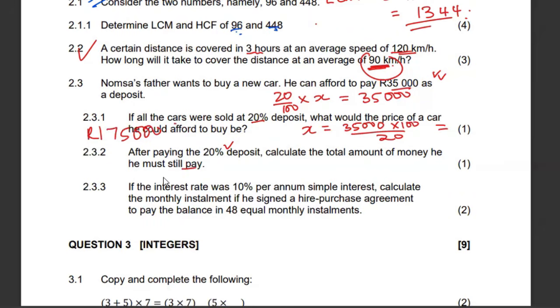So if you've paid 35,000 out of the 175,000, how much will be left? That is now like 80% of the amount, so that's going to be 140. So 175,000 minus the 35,000 gives me 140,000. And then if the interest is 10% per annum, calculate the monthly payment if you signed a hire purchase agreement for 48 equal monthly installments.